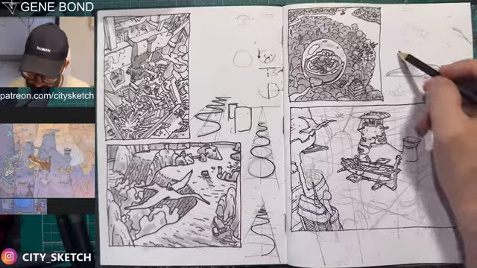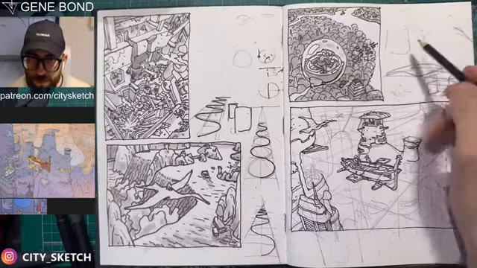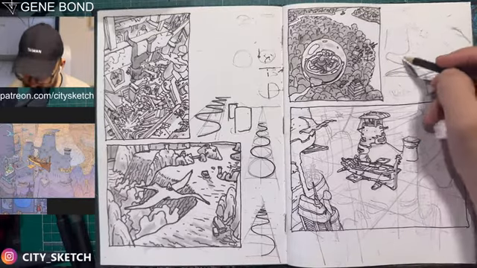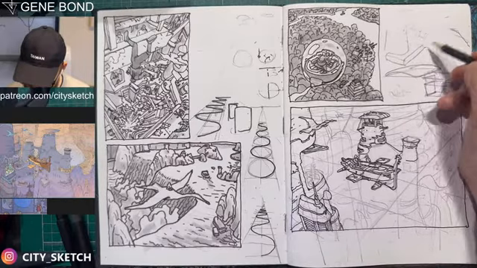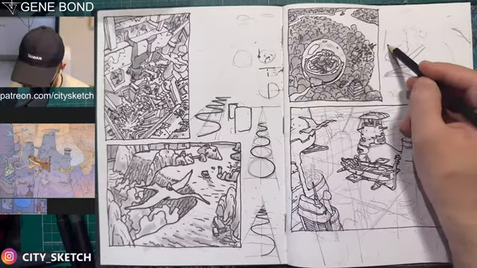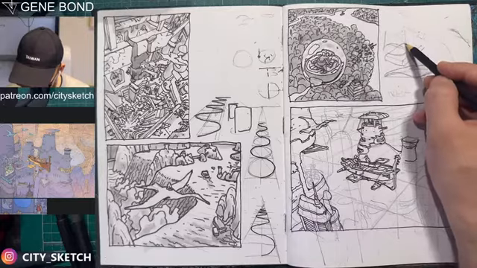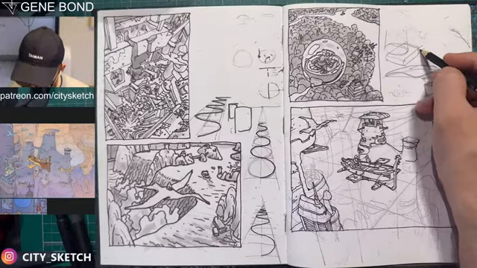Same then here, it goes down and meets this thing. So it's kind of like this.